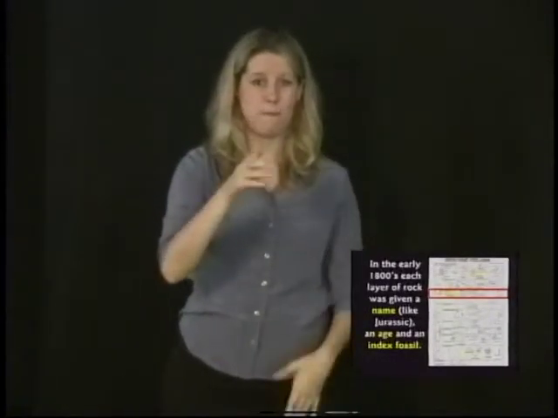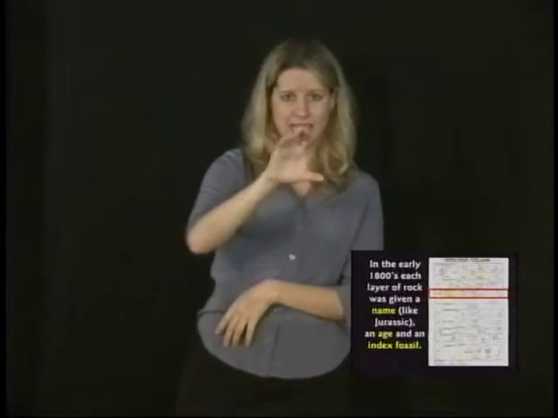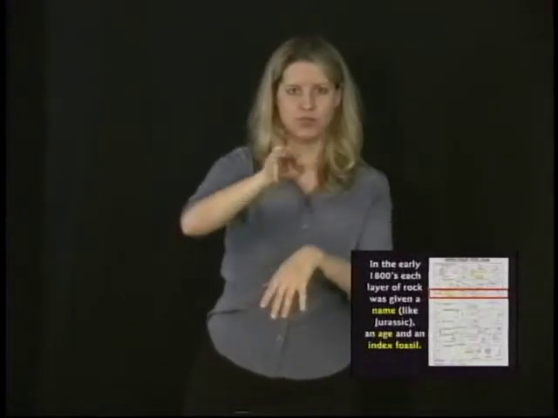How many have ever heard of the geologic column before? He divided the earth up into layers, and they gave each one a name, an age, and an index fossil. Maybe you saw the movie Jurassic Park, named after the Jurassic layer. Each layer was given a name, and they told everybody how old it was.